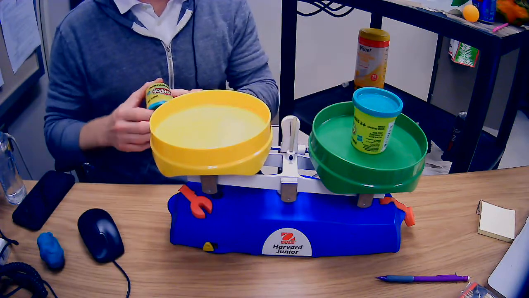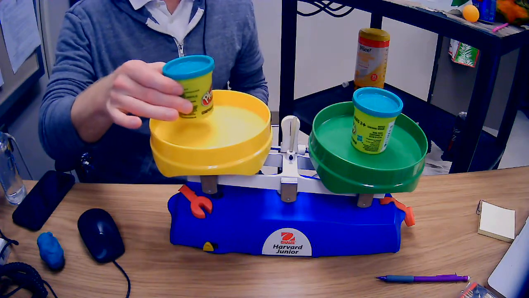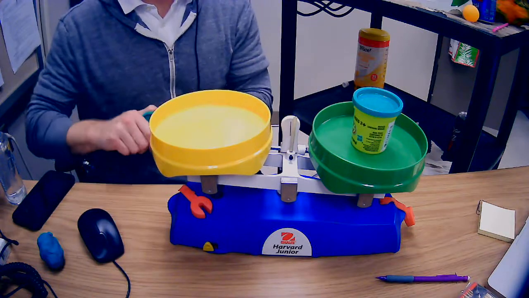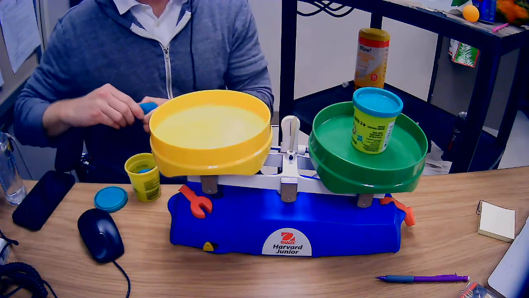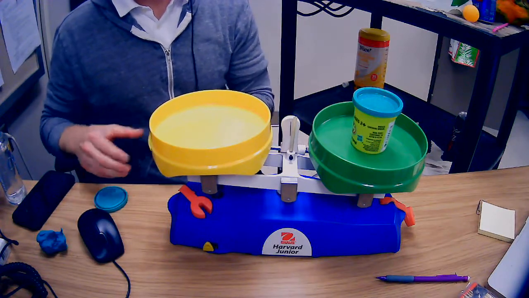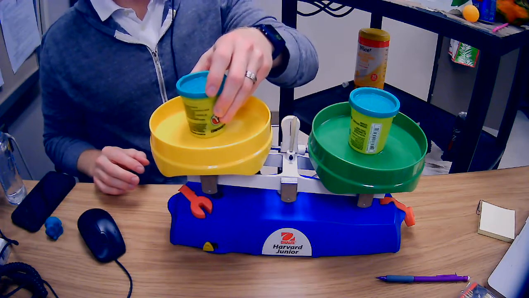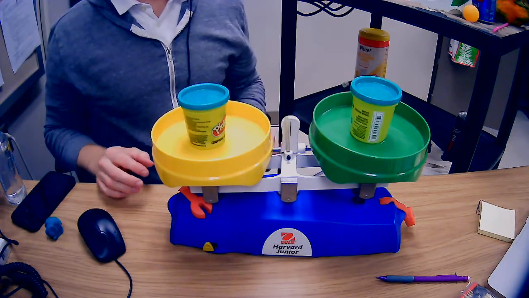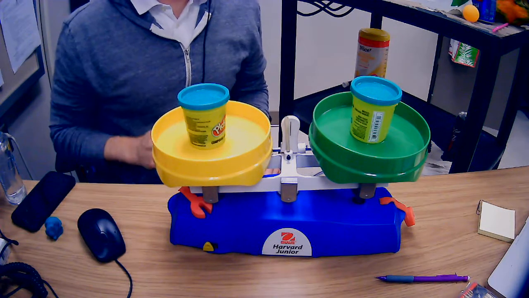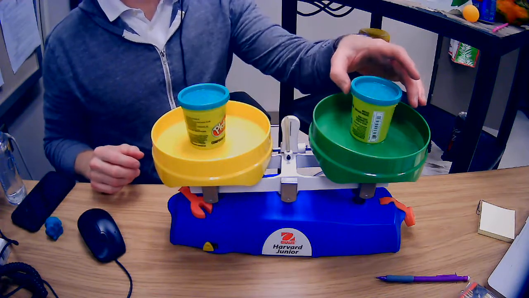Right now, the water weighs more than nothing. I want to see if that changes if I have half. Ooh, so the water still weighs more than that. If I put a little more in, let's see what happens. I'll put the Play-Doh on. So even with less than a full container, the Play-Doh is still more dense than a full container of water.